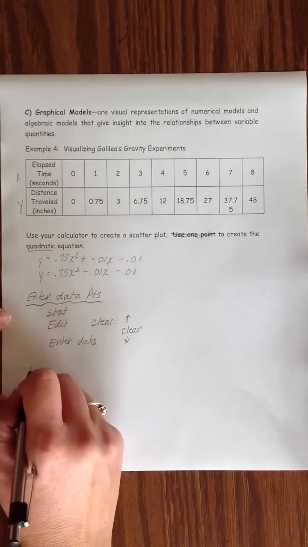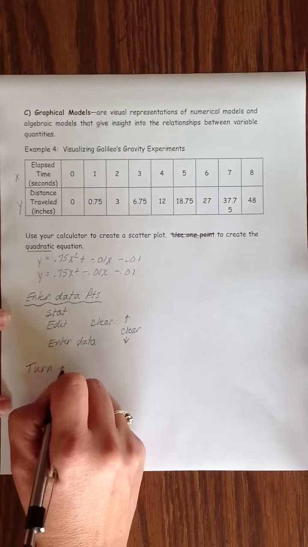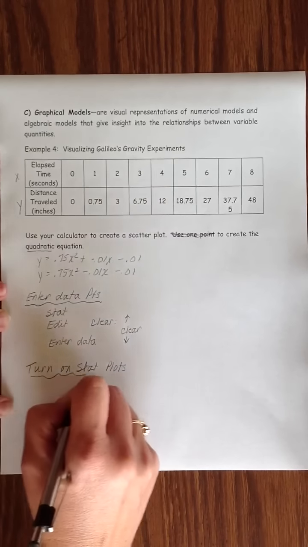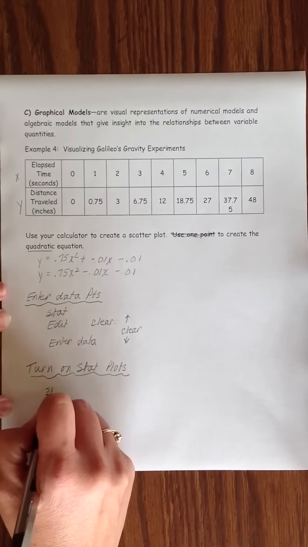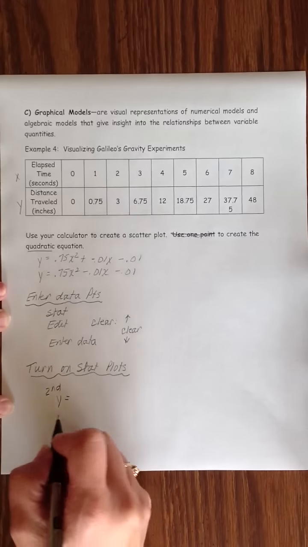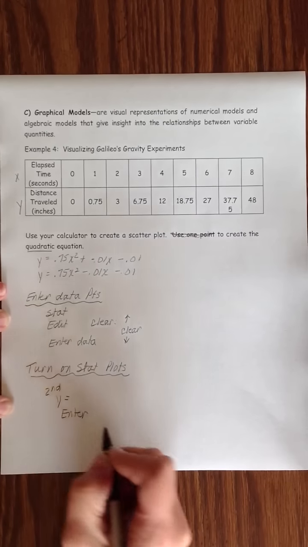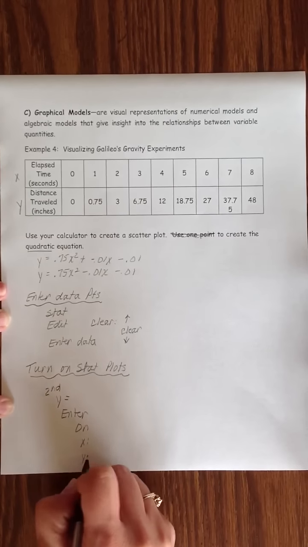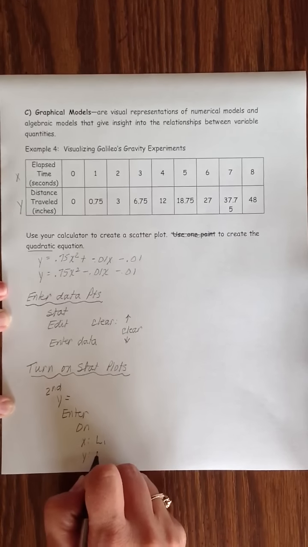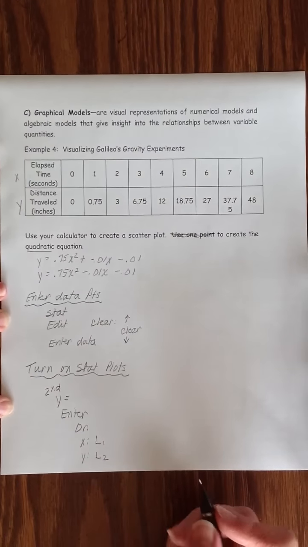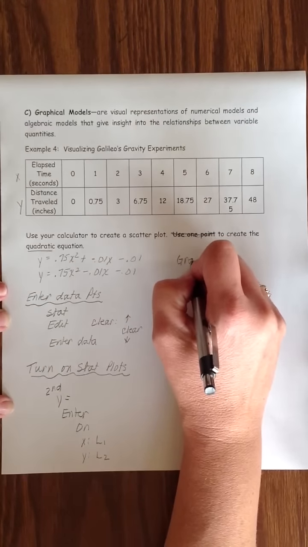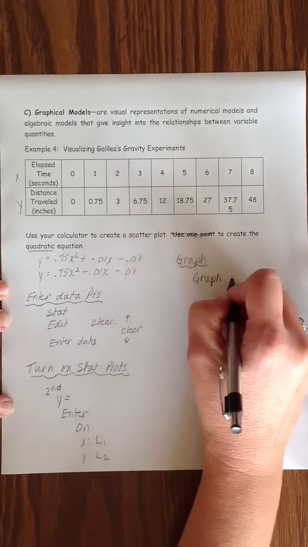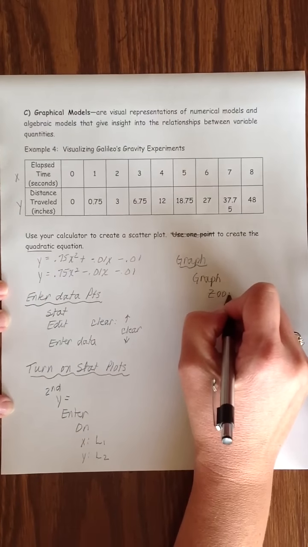Then we had to turn on the stat plots. So to turn on the stat plot, we did second y equals, we hit enter to turn on the first one, we turned it on, and we want to double check that our x was L1 and that our y was L2. Finally, we wanted to graph. You can hit the graph button, but then remember that you want to do a zoom 9.